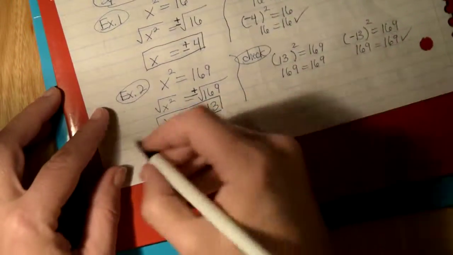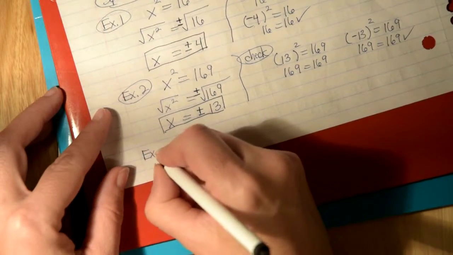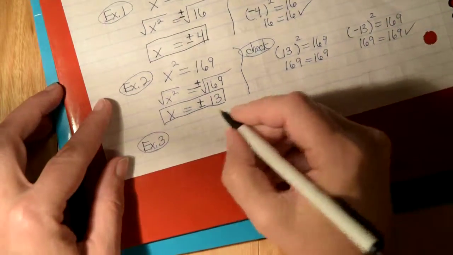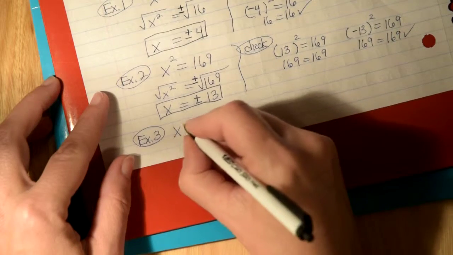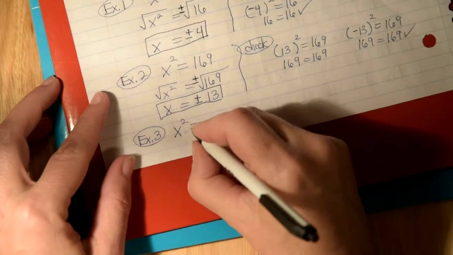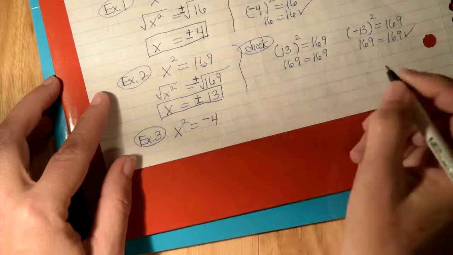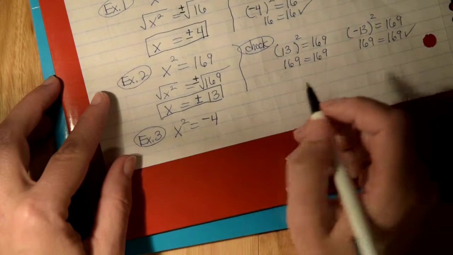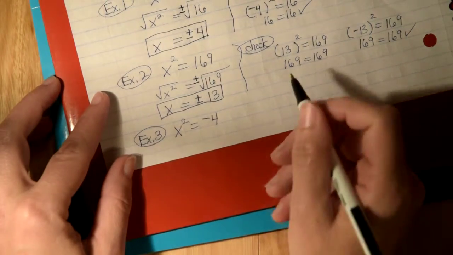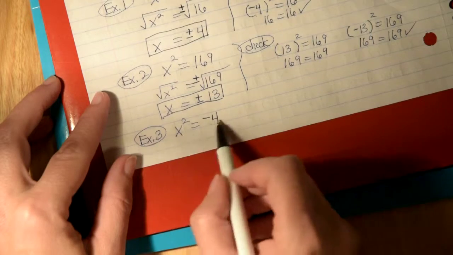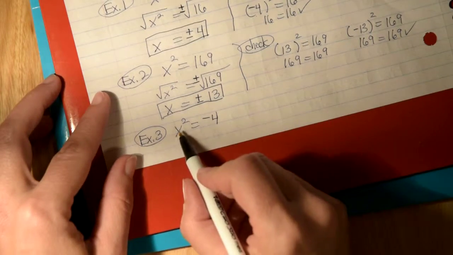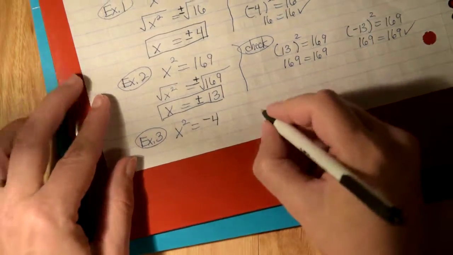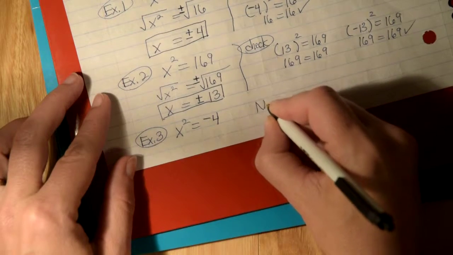Now, really quick, I just want to show you this. If you see an equation like x squared equals, say, negative 4. If you can recognize it here, you could say no solution, because there's no number squared that gives you negative 4.